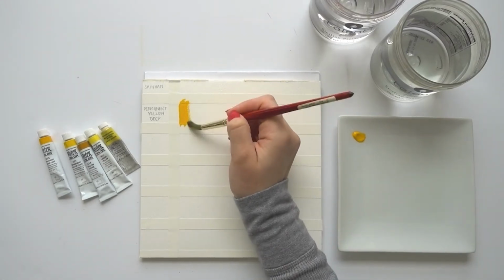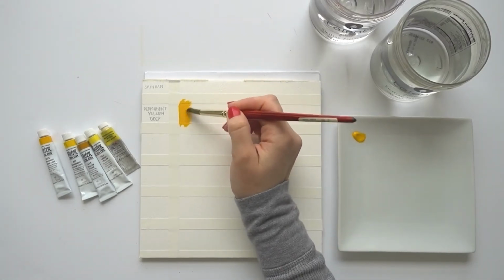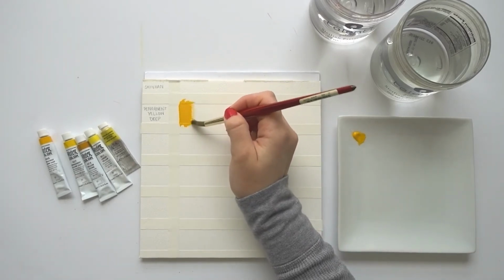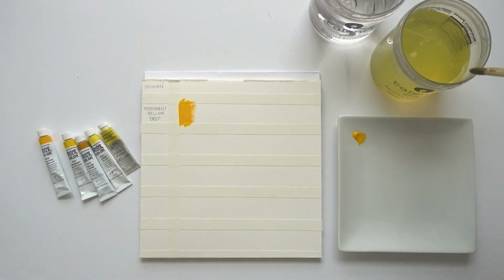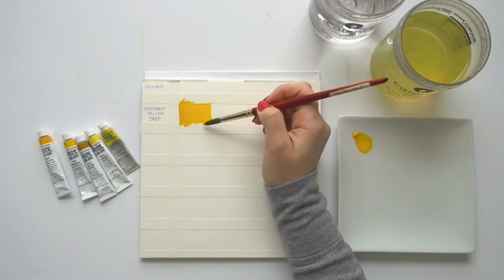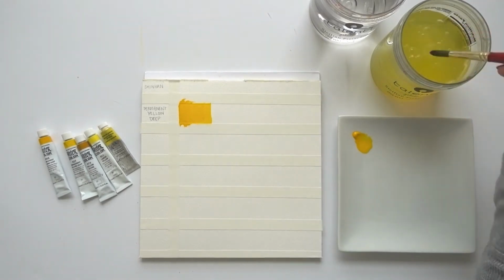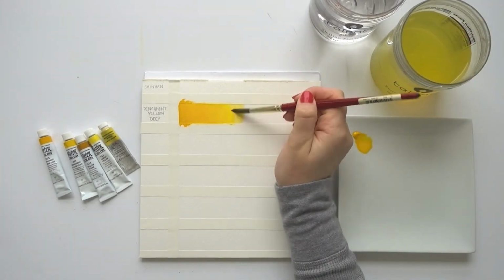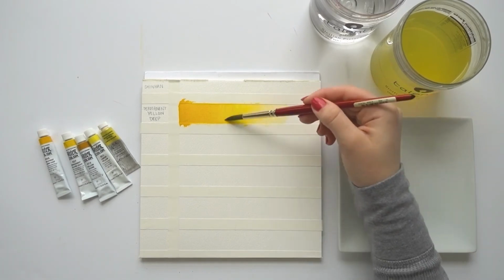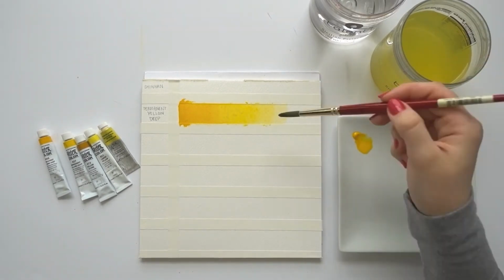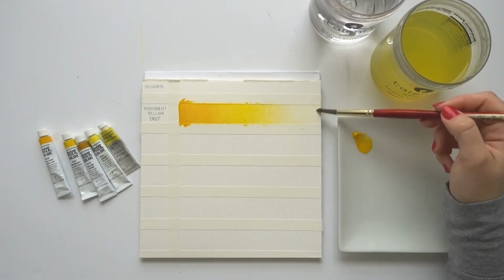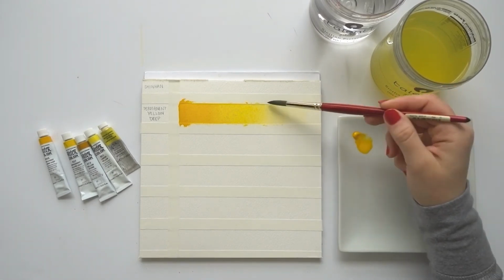Now getting started here, I put down the color straight out of the tube, since this will be the darkest value for this chart. Then adding more and more water, I move to the right, trying to make a smooth gradient of values. This is a great reference for me.